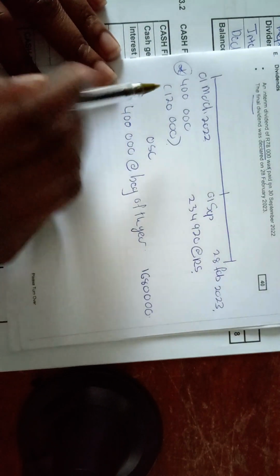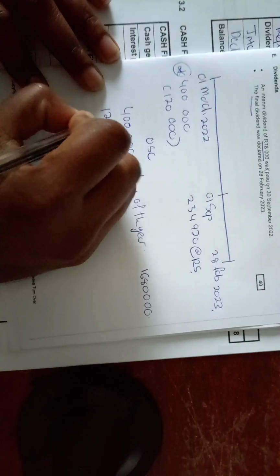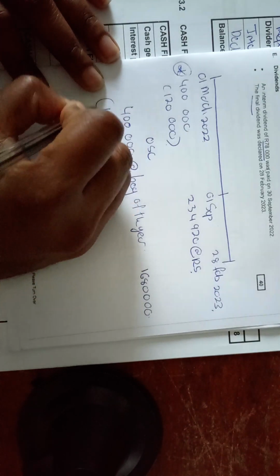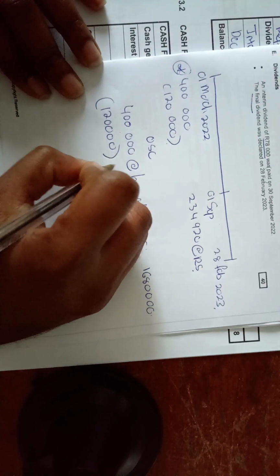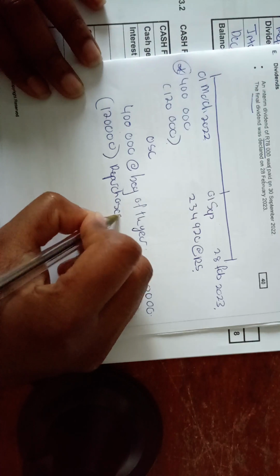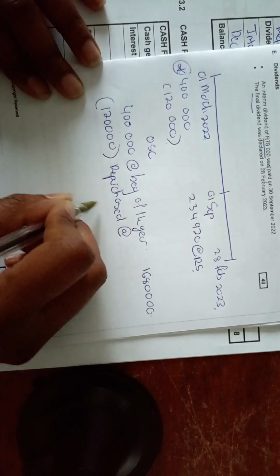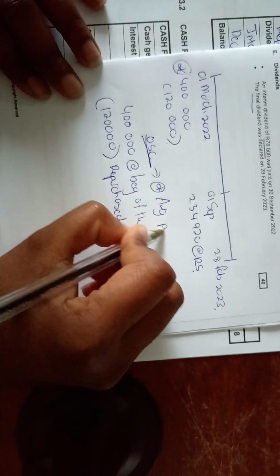Then after that it says that I repurchased 120,000 shares, always in brackets because I repurchased, at, and remember for the ordinary share capital I will always use the average price.